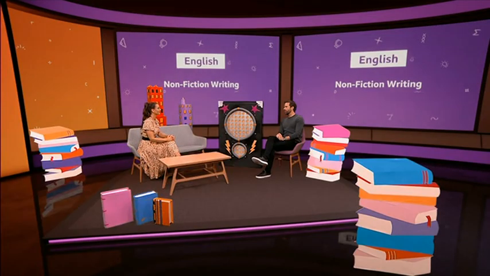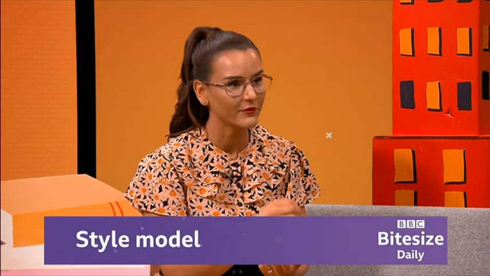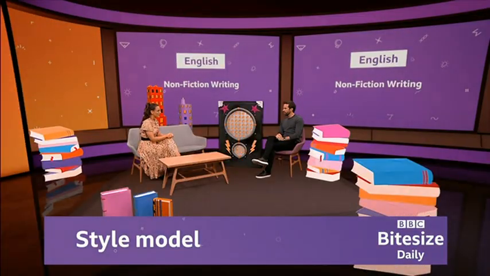Right then, Miss Lonsdale, what are we looking at today? So today we're going to be looking at style models and how we can use them to help structure our writing. What is a style model? A style model is a really good example of a piece of writing, perhaps even a professional example.